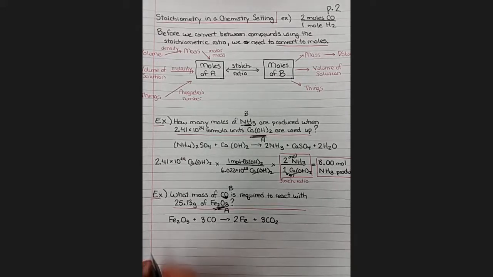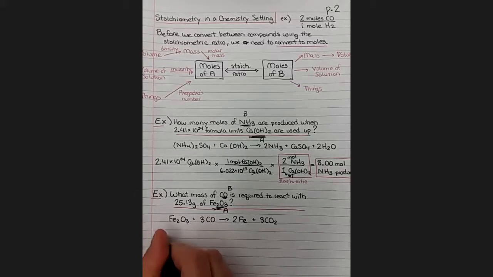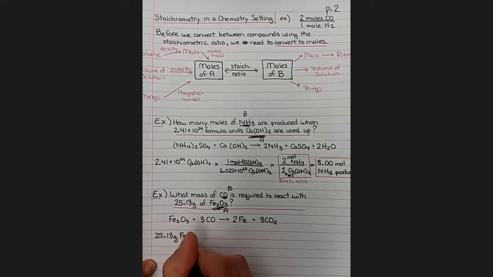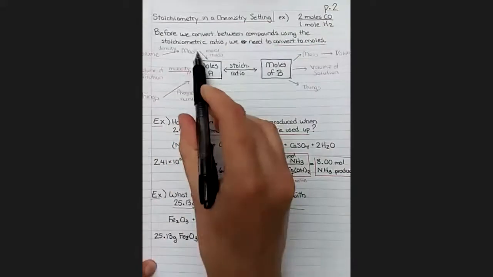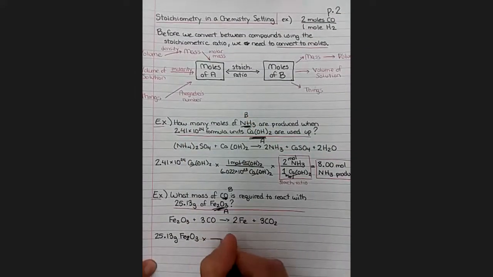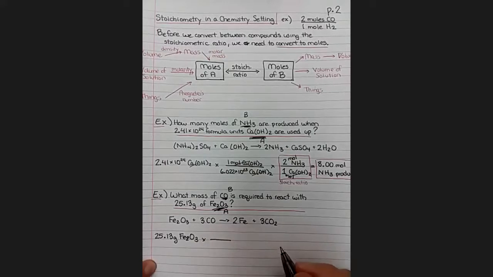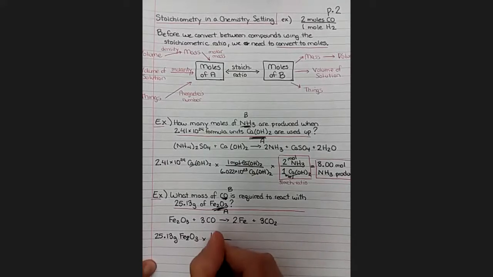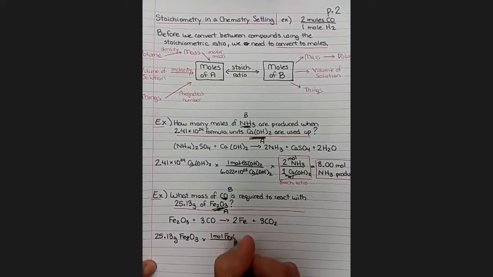So we're starting with what we know, and we know that we have 25.13 grams of iron(III) oxide. So my first step, convert mass to moles using the molar mass. And I don't know what the molar mass of iron oxide is because I haven't calculated it yet, but I'm on a roll here, so we're just going to leave a space for it and keep going.